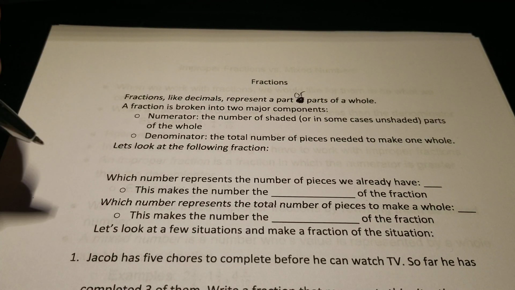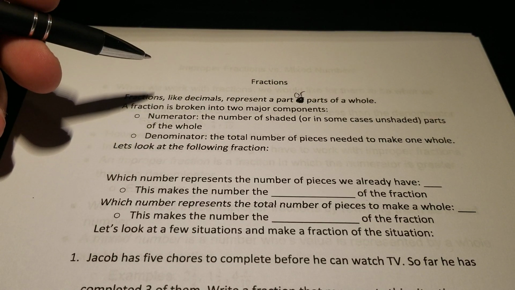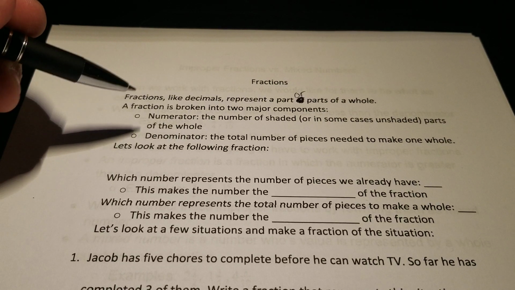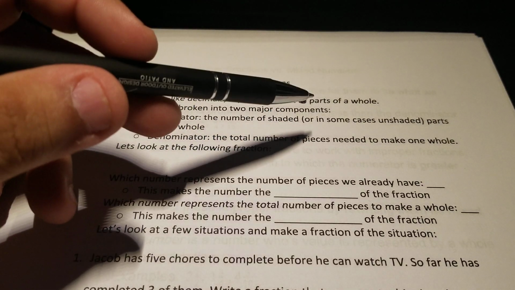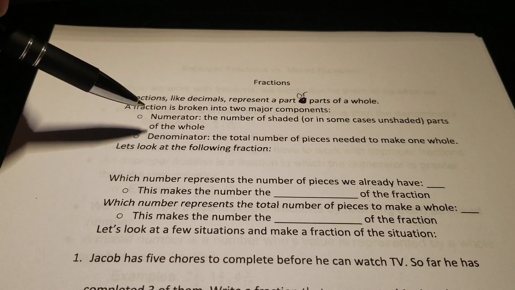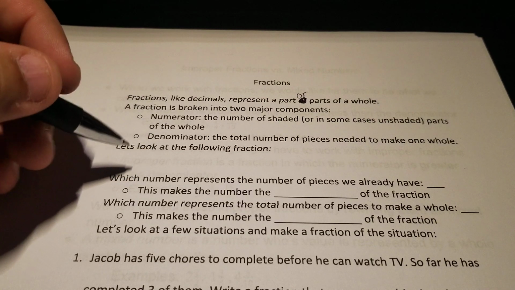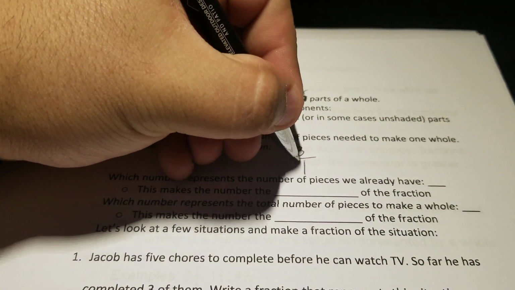So, fractions. Fractions, like decimals, represent a part or parts of a whole. A fraction is broken into two major components: a numerator, which is the number of shaded or in some cases unshaded parts of the whole, and the denominator, the total number of pieces needed to make one whole. So we're going to look at the following fraction here. 3/4.